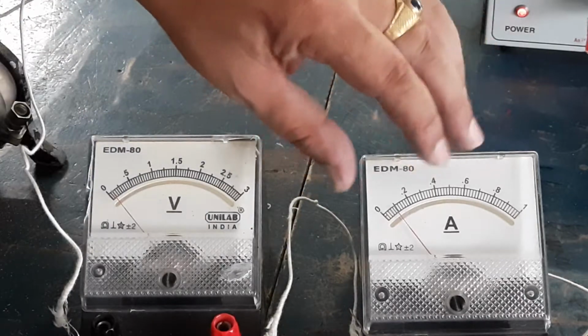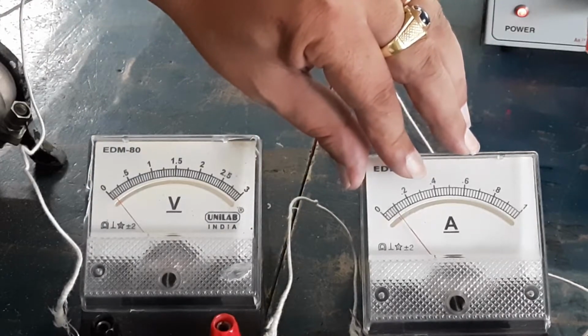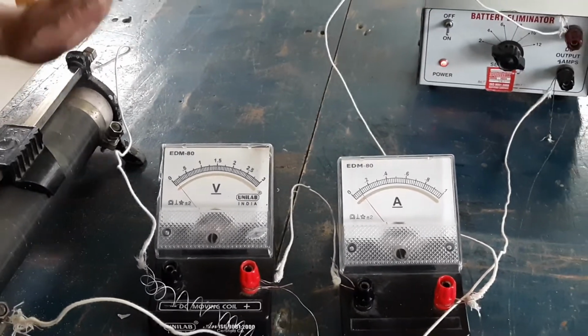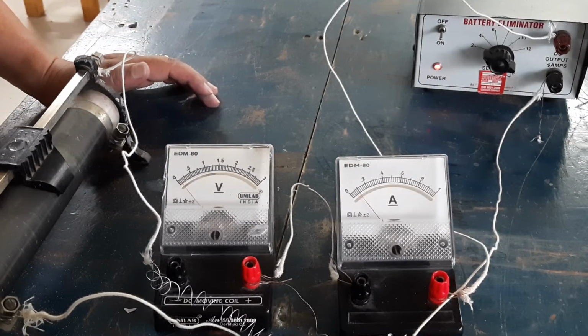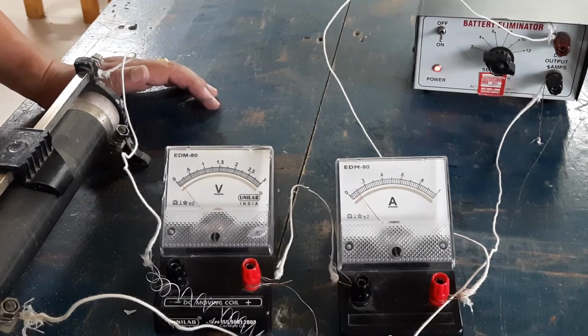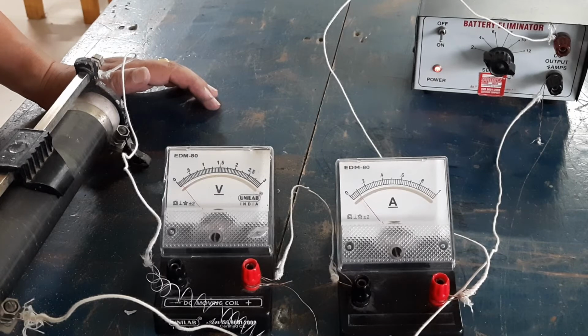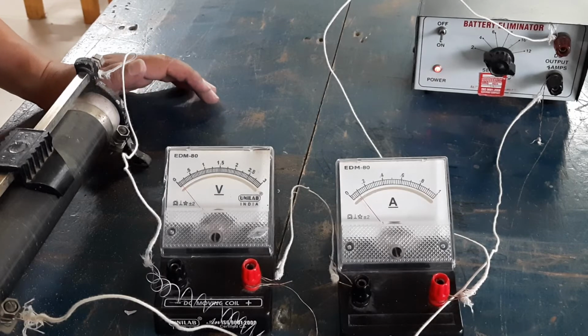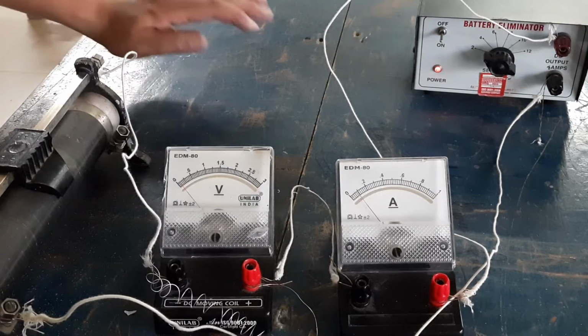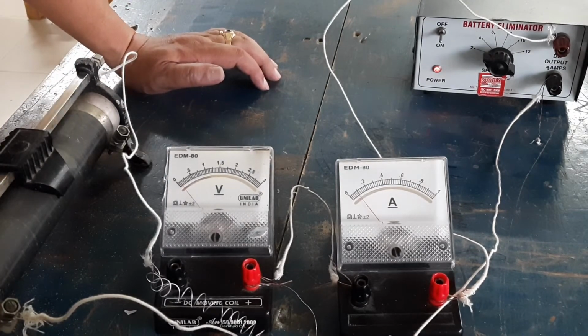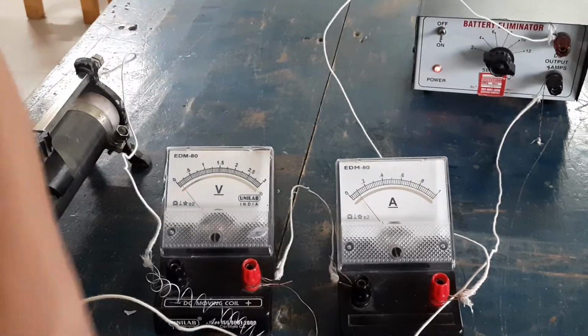So the ammeter reading for this voltmeter reading is 0.08. That means 0.02 into 4 divisions.